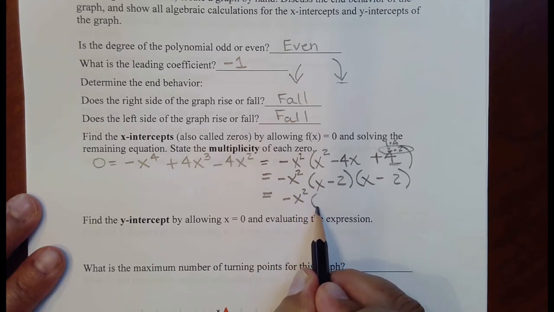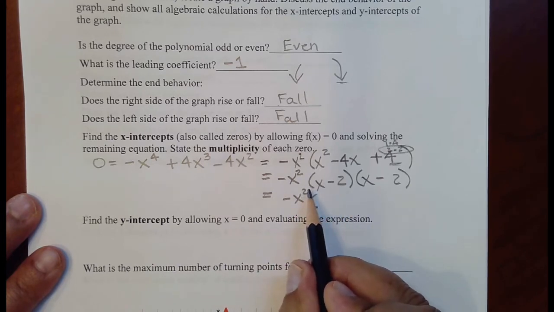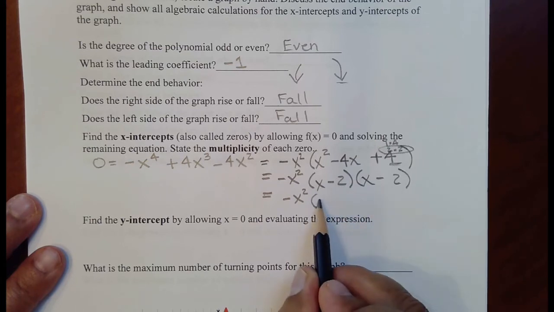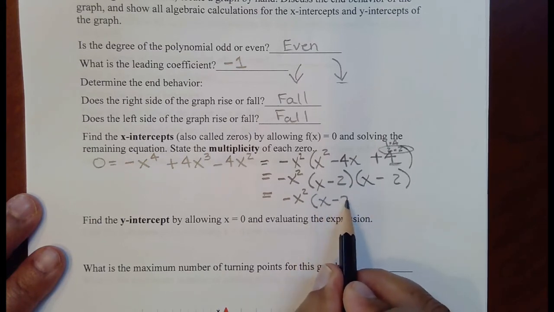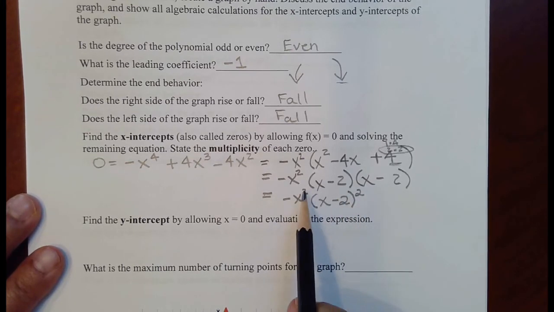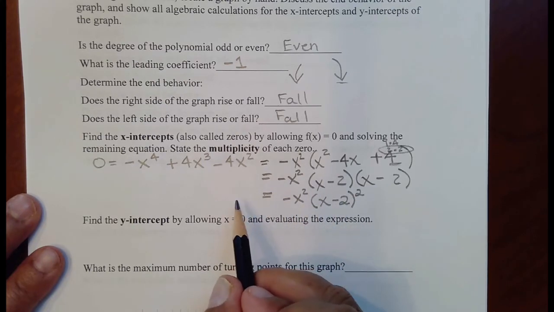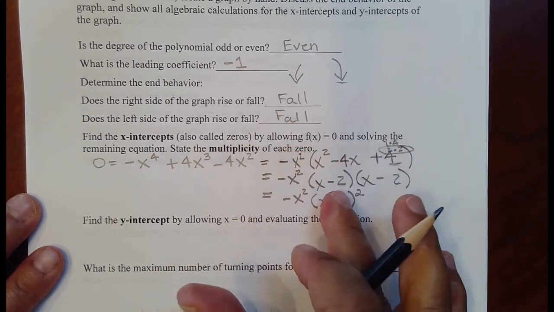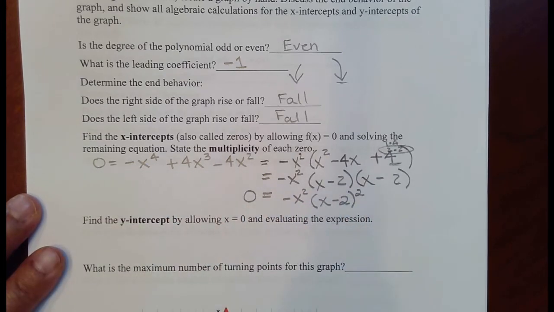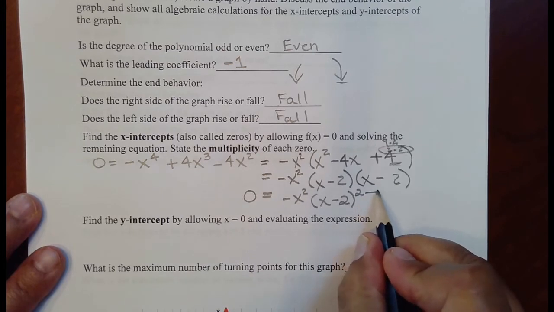But again, this is the multiplicity that's going to tell us what to do at the zeros. Okay, what are the zeros? Or in other words, the x-intercepts. I'll continue that right here. Remember, x-intercepts are where the graph hits the x-axis. They are also called zeros, and that's because by setting that equal to 0, or because the y value is 0 at that point.